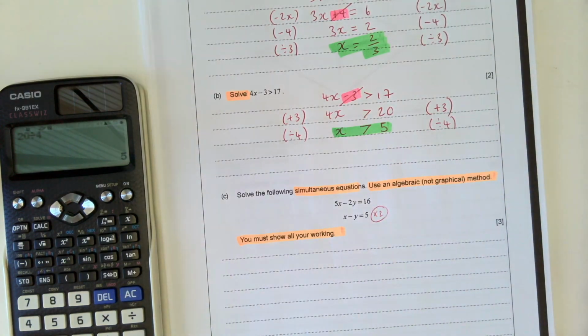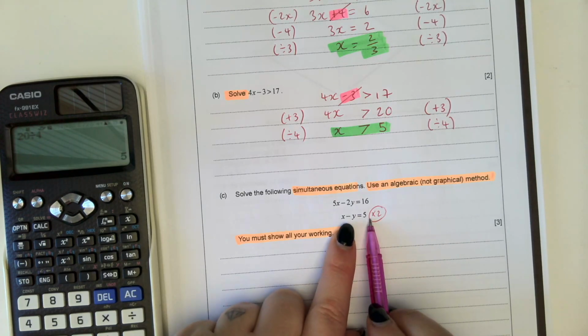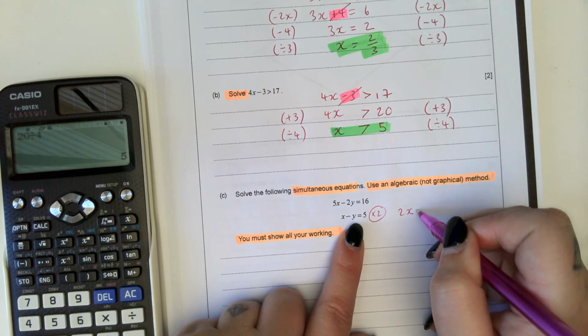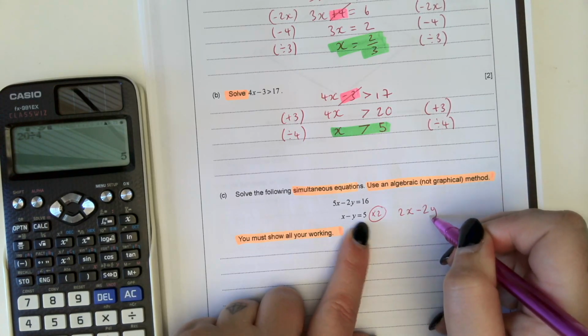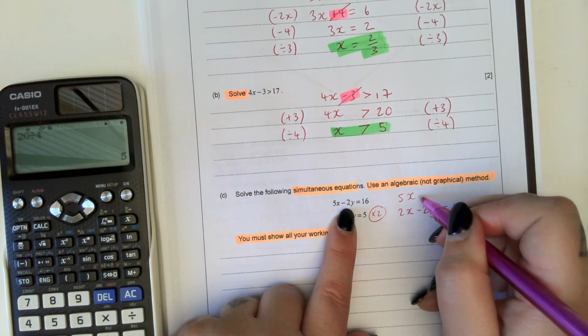I'm going to multiply this equation by 2. When I multiply this equation by 2, everything gets multiplied by 2. So x times 2 is 2x, minus y times 2 is minus 2y, and 5 times 2 is 10. I'm now going to write this equation above it.